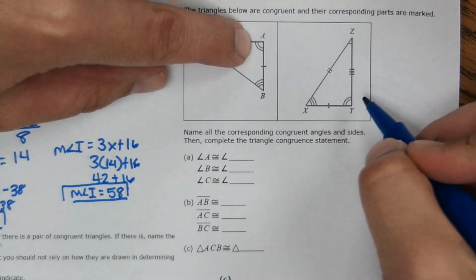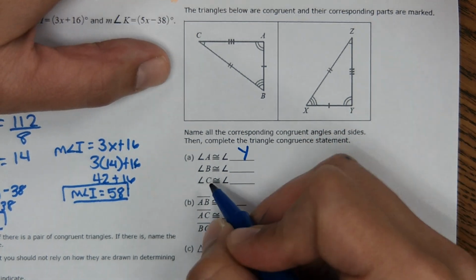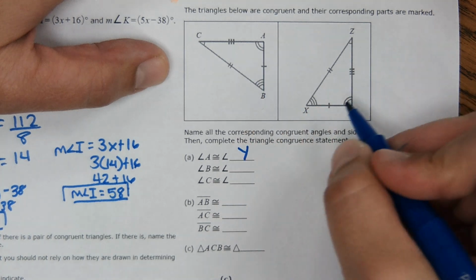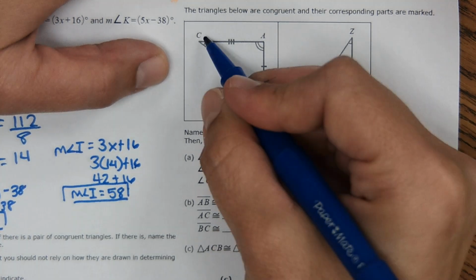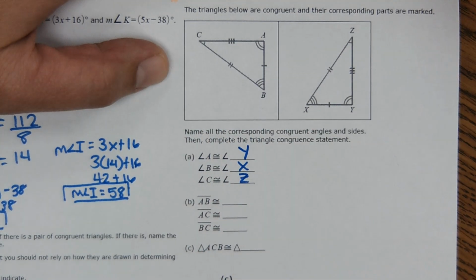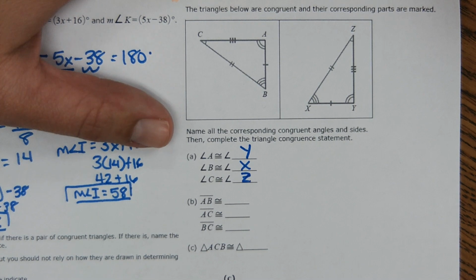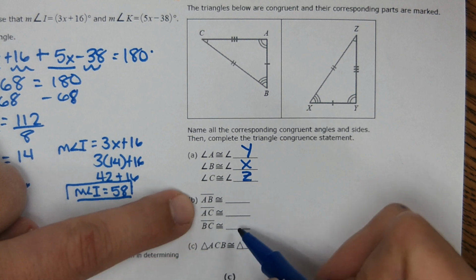It has two arcs here, so the two arcs over here would be Y. Then angle B with three arcs would be equal to X. And then C with one arc would be equal to Z with one arc over here. So again, you're just matching parts. Then you're going to match segments.